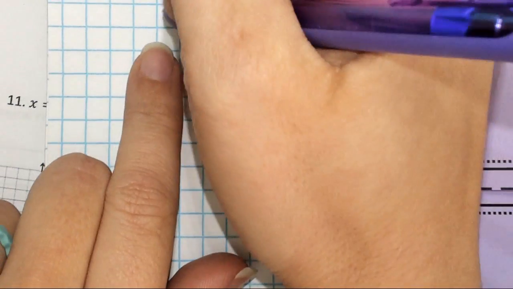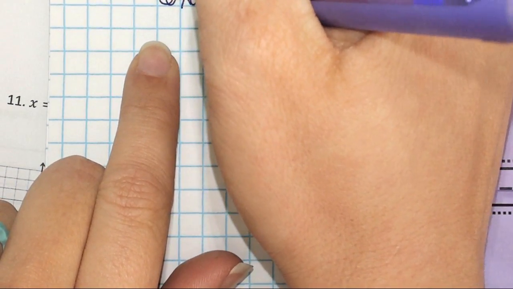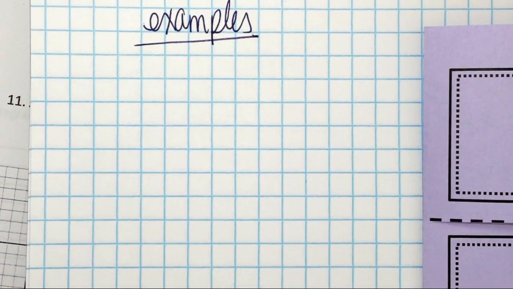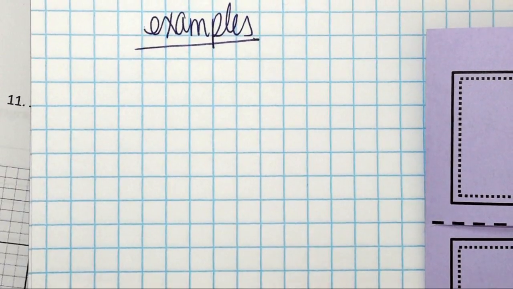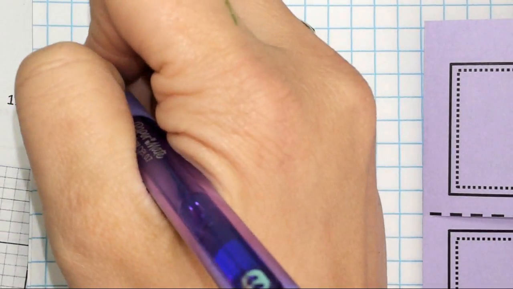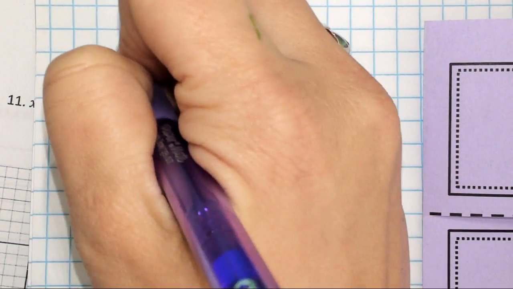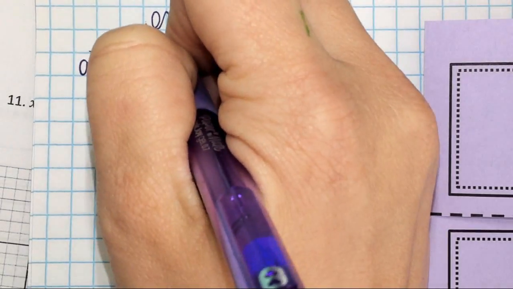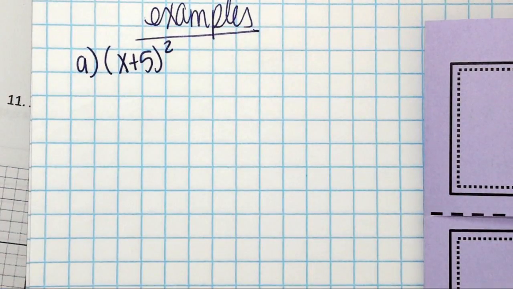Come right here. We're gonna write examples. Alright, I want you to write A. And then I want you to write x plus 5 quantity squared. We're doing this one together.